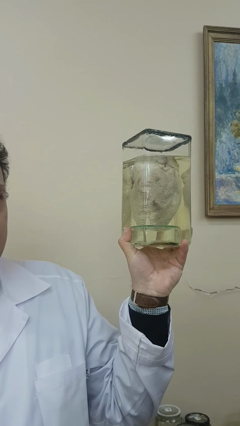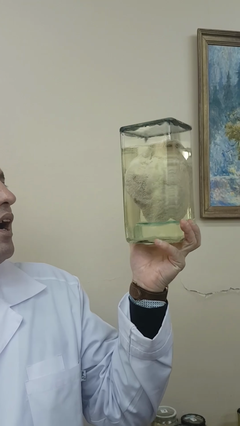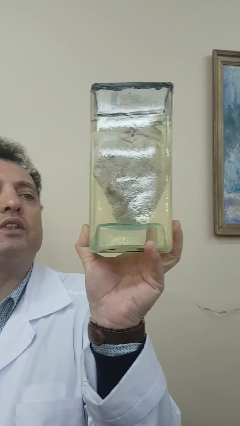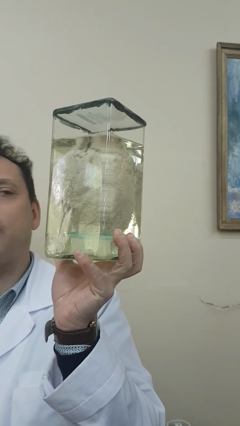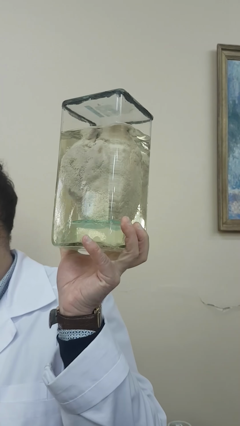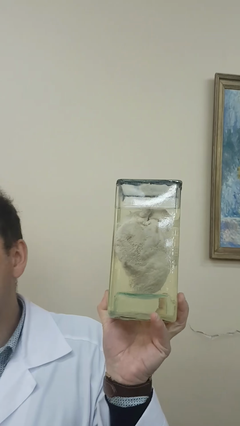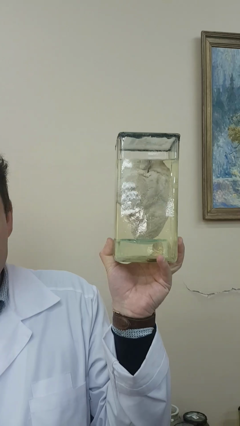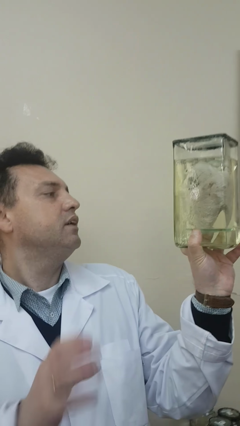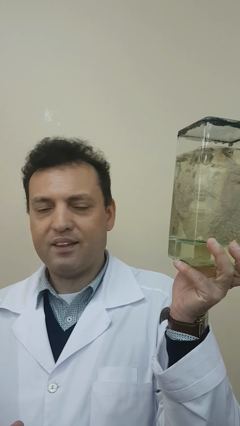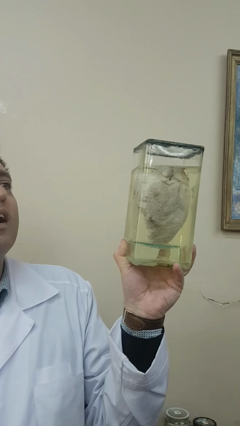In this container, it's a heart, but the changes are also in the pericardium. The pericardium is thick, not transparent. On its surface there is a membrane of fibrinous exudate, a grayish membrane, totally covered by this exudate, and the membrane is easily detached from the pericardium, looking like hairs on the surface of the heart.